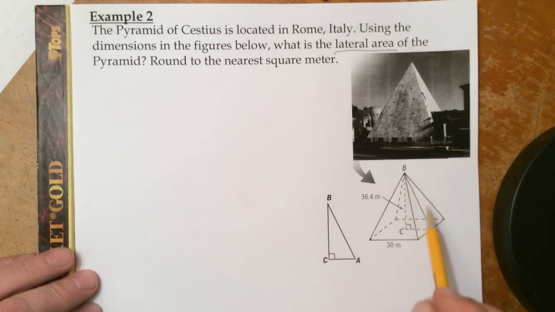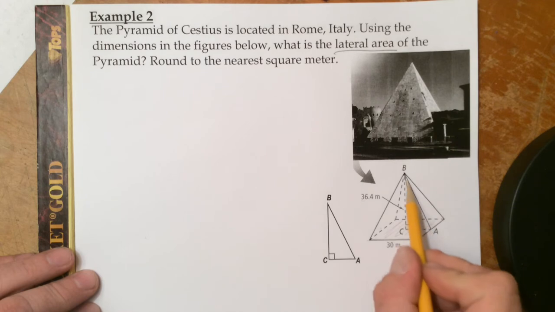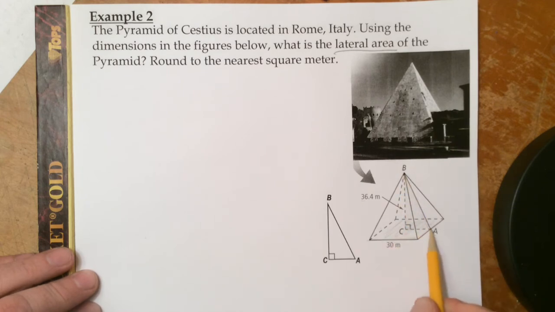So here, let's take stock of what we have. We've got the height of the pyramid, the actual height, not the slant height, which is 36.4 meters right here because it's perpendicular to the base face. We also have one of the sides of this square pyramid, which is 30 meters. We assume that all bases of pyramids and prisms are regular polygons, so that's why we know this is a square, 30 by 30 by 30 by 30. We also have the slant height indicated here, but we don't have the length of it, so we'll have to find that.